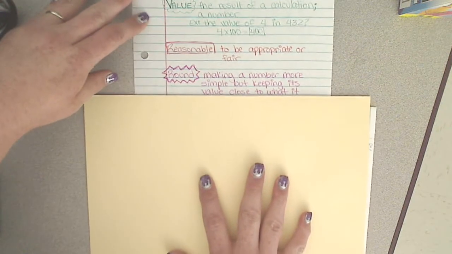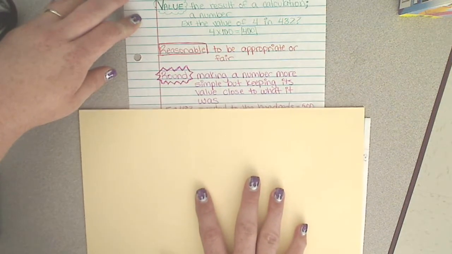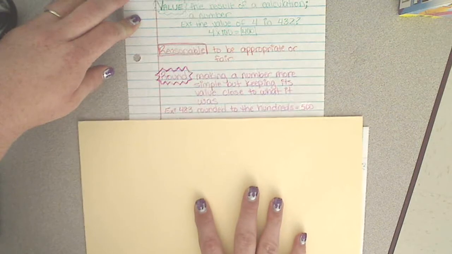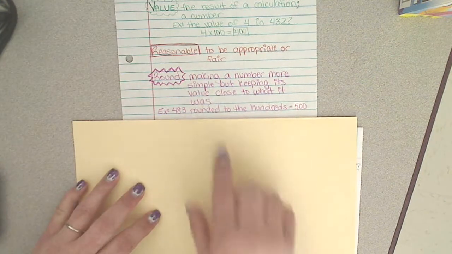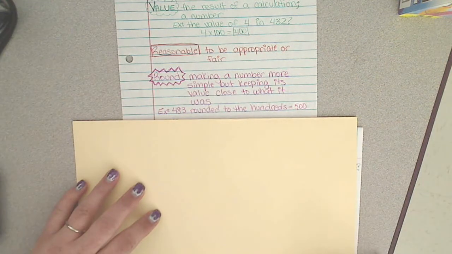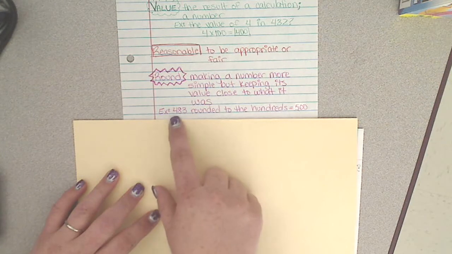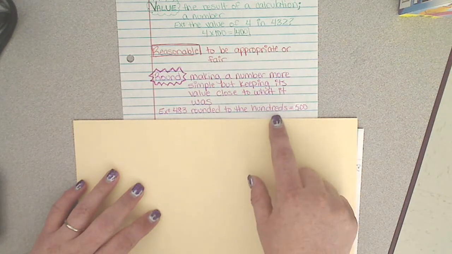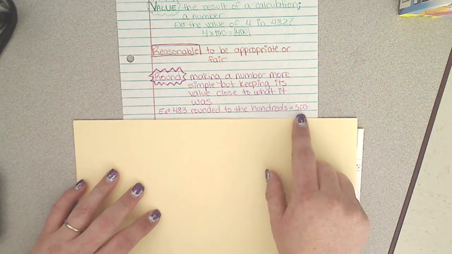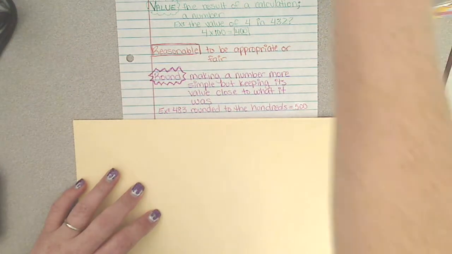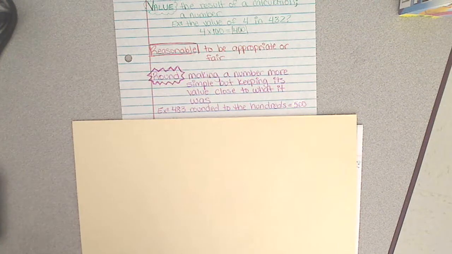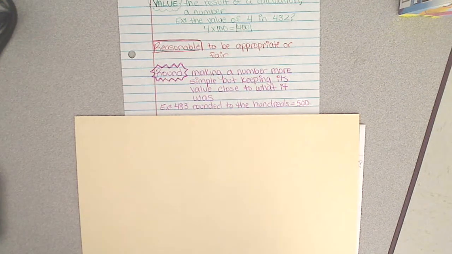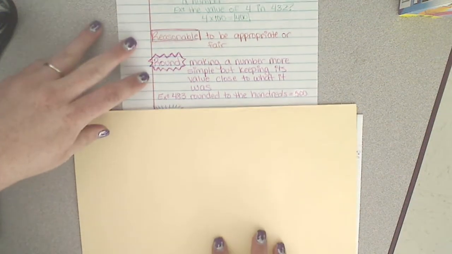Next, we're looking at the word round. So for example, round is making a number more simple but keeping its value close to what it was. So our example is 483 rounded to the nearest hundreds place is 500, which we'll talk about exactly what it means to round and how you do that this week, just in case you need the reminder.